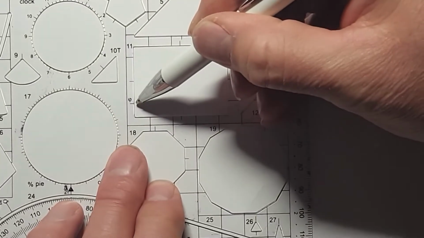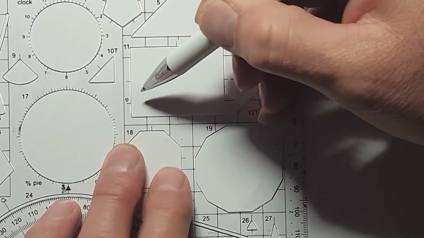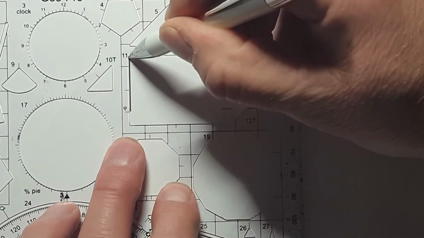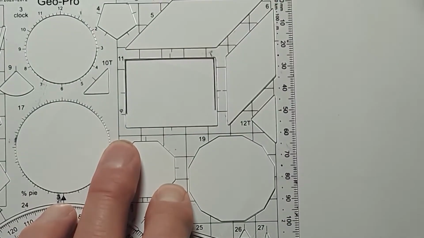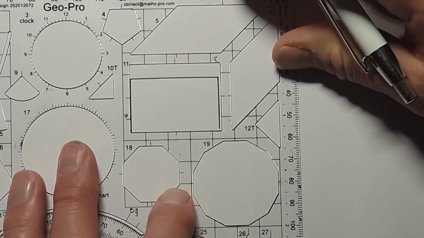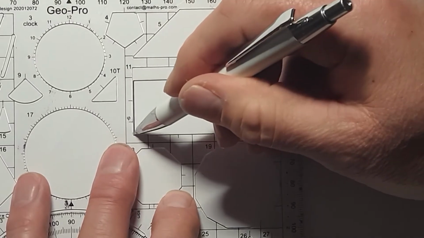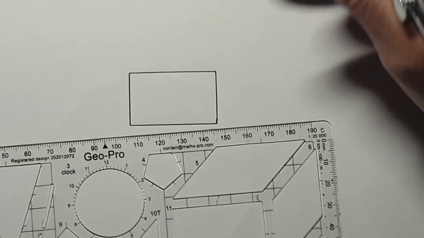This little mark here with the golden ratio phi symbol indicates where to draw a golden rectangle. So we start at that mark and come around and down to this mark here, and then just move the template up and complete the rectangle. We have a golden rectangle.